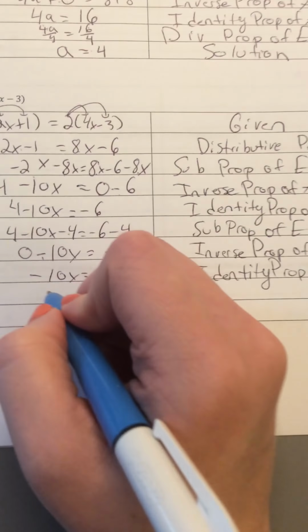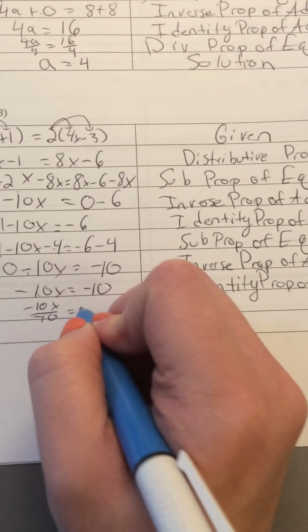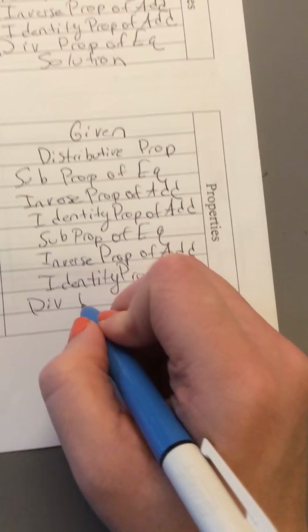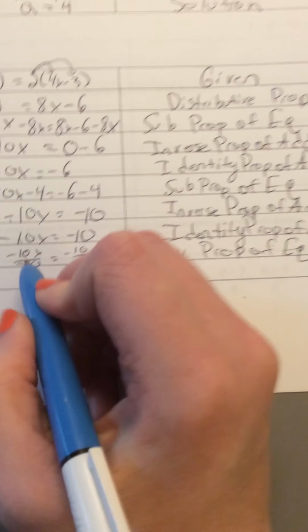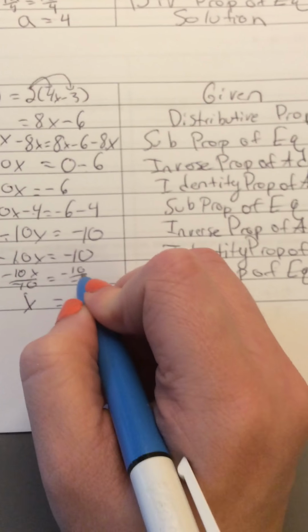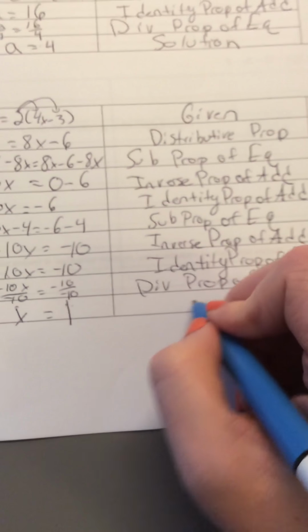Then we can divide both sides by this negative 10 because of the division property of equality. These negative 10s cancel and leave us with x. And then negative 10 divided by negative 10 gives me a positive 1, and that's my solution.